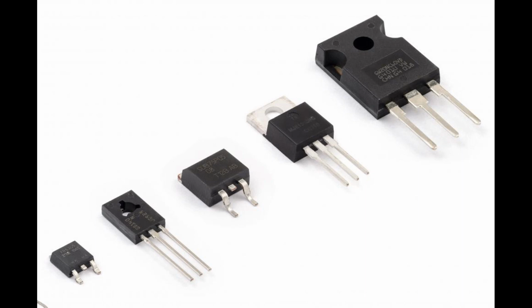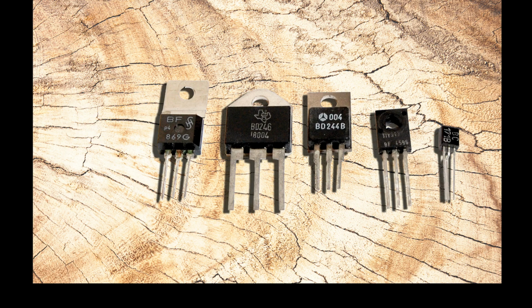Collector-base junction. The collector terminal forms a junction with the base terminal, known as the collector-base junction. This junction is usually reverse biased when the transistor is in the on state, preventing the flow of charge carriers from the collector to the base. This reverse biasing is essential for the transistor's operation.